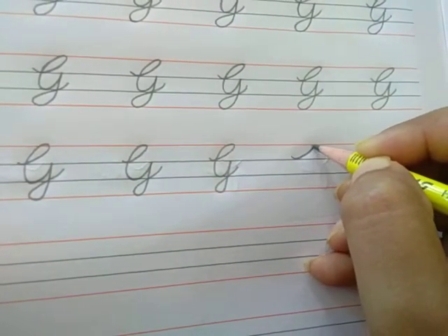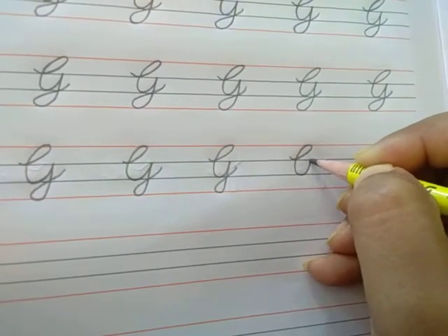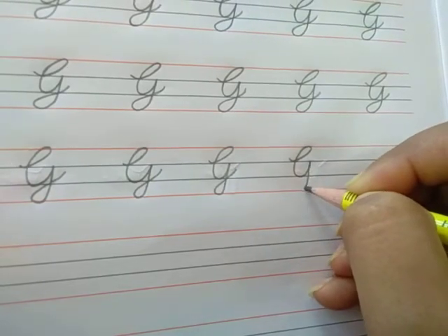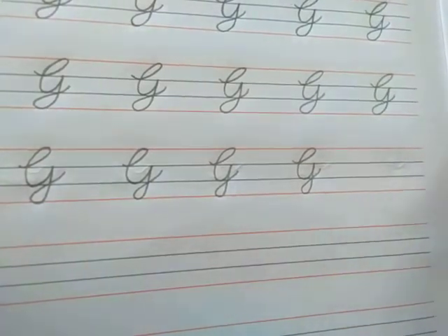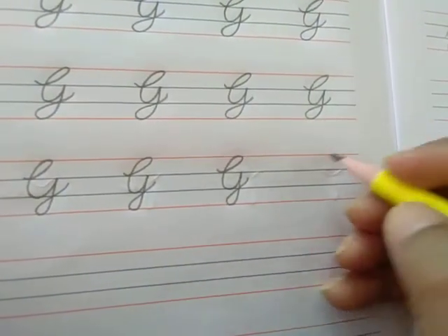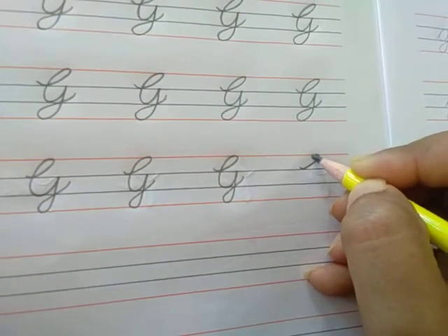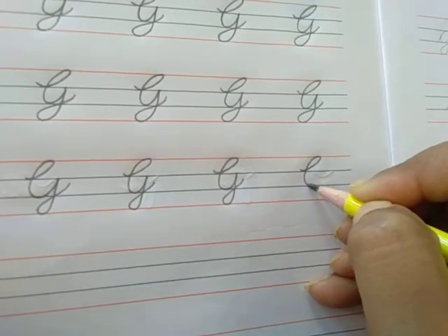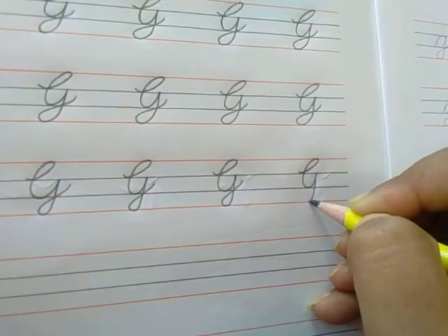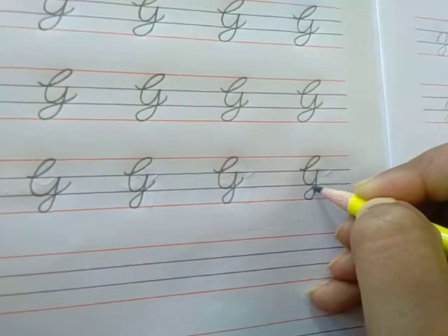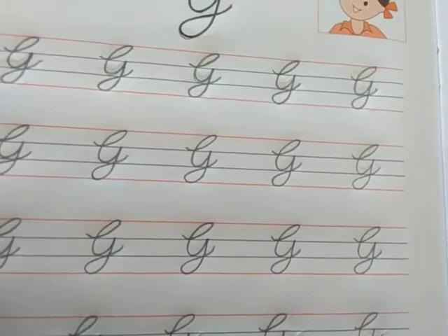Go to the first line, left curve, third line, second line, fourth line, bend it, cross it, lift a little up, cursive letter G. Then again, go to the first line, left curve, third line, second line, fourth line, curve, loop and lift a little up. So we have practiced letter G.